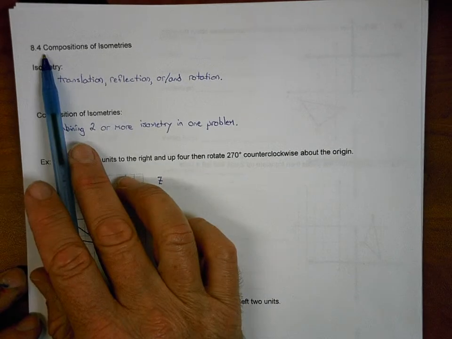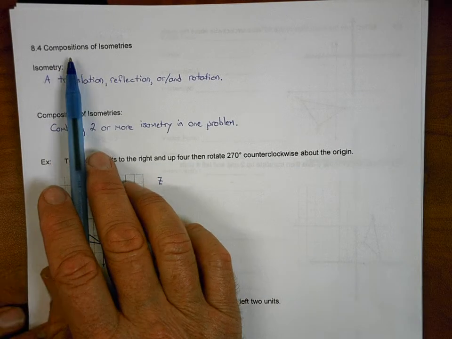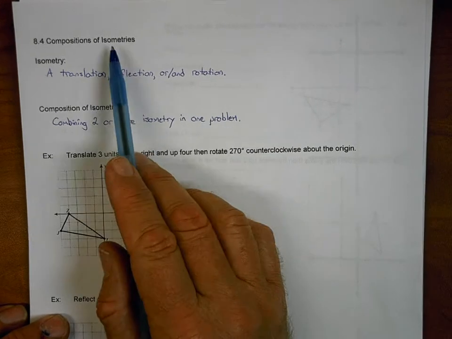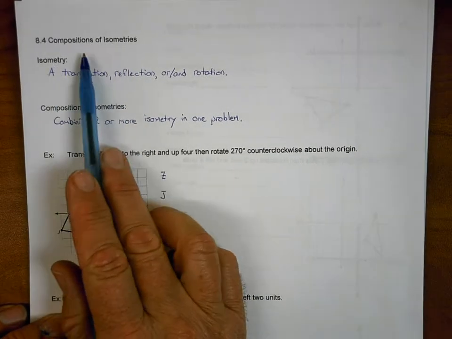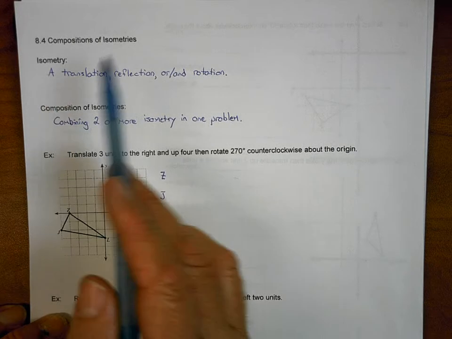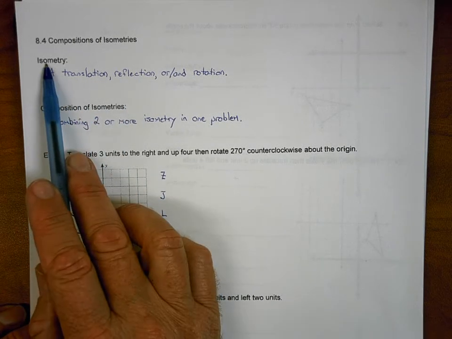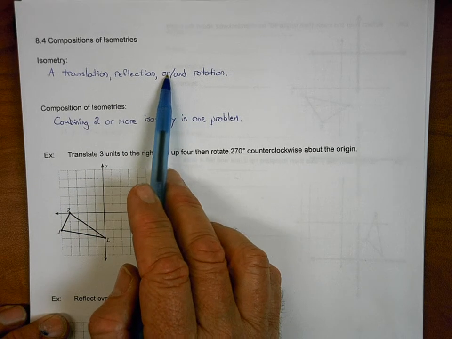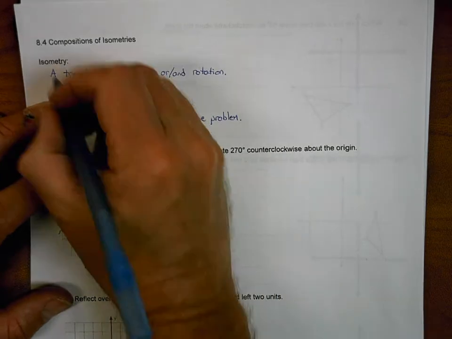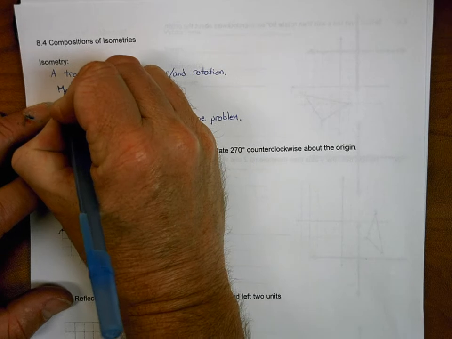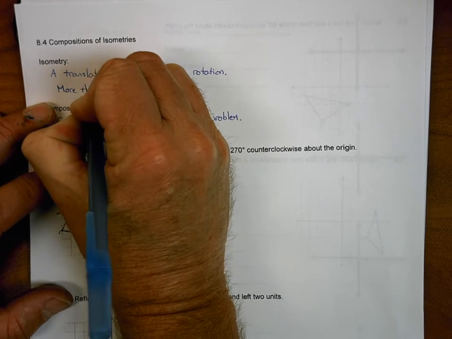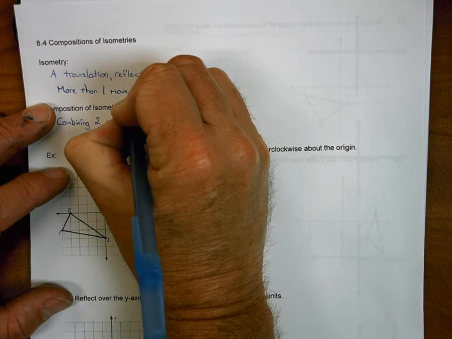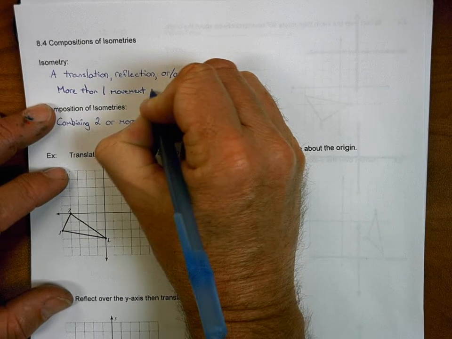I am fine. Today we're going to go over section 8.4. We're going to go over compositions of isometries, okay? And so that brings up two definitions that we're just going to quickly glance over. An isometry is a translation, a reflection, and/or a rotation. And when we do isometry, it could be more than one movement in a problem.